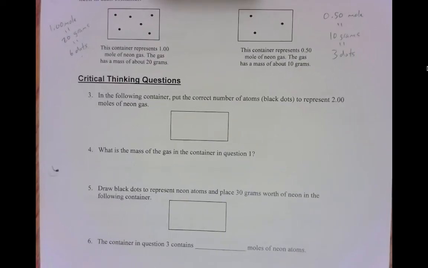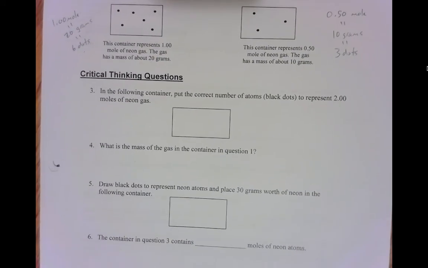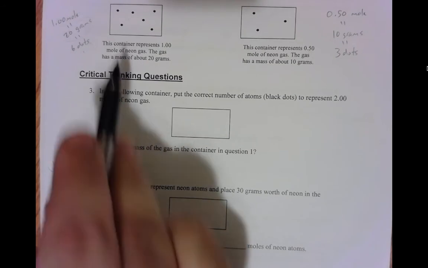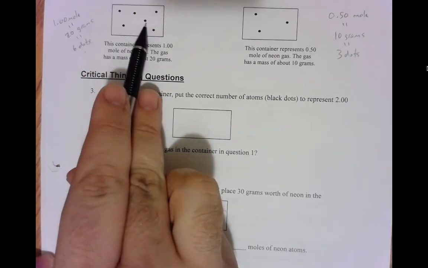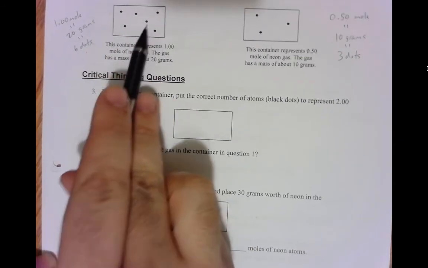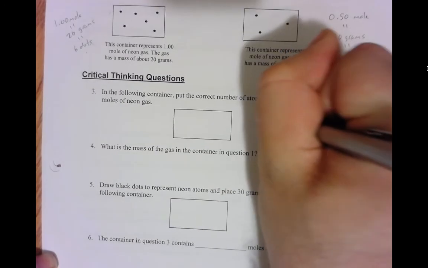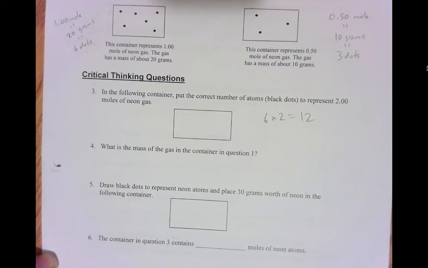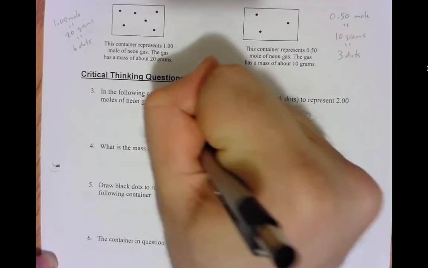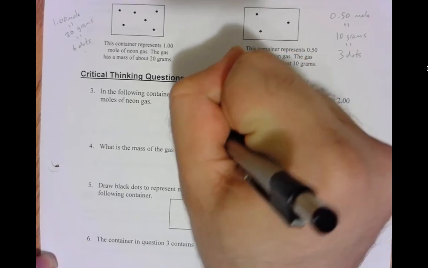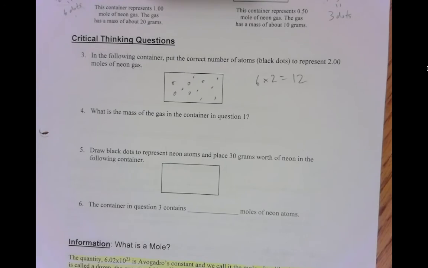So we can use these relationships to help us answer questions 3 through 6. So I'll help us with 3 and 4, and then you can do 5 and 6 similarly to how I do 3 and 4. So in the following container, we want to put black dots to represent 2 moles. So we know that 1 mole is 6 dots. So if we have twice as much, then we're going to have 12 dots, because 6 times 2 is 12. So we add 12 dots in. 1, 2, 3, 4, 5, 6, 7, 8, 9, 10, 11, 12. So then next we need to think about the mass.